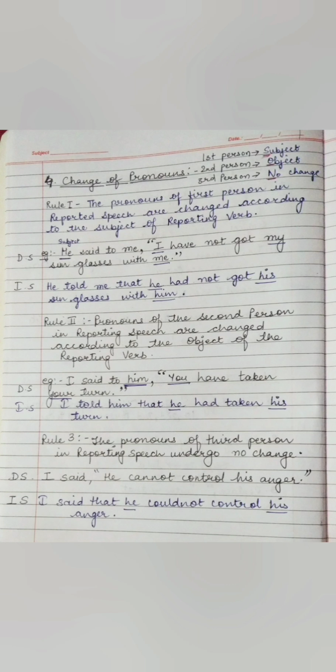All three are first person pronouns, and you all know that they are going to change as per the subject of the reporting verb, and the subject is he. So I will change into he, my will change into his, and me will change into him. And the sentence would be, he told me that he had not got his sunglasses with him.